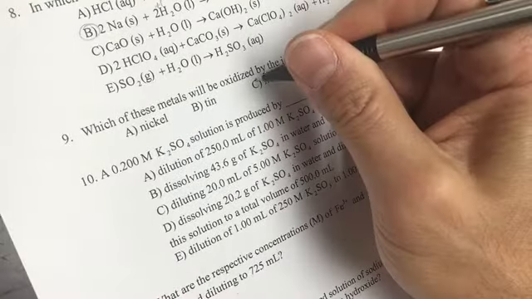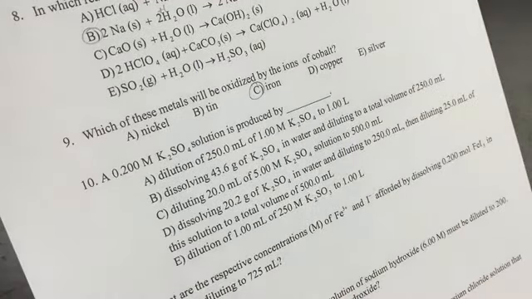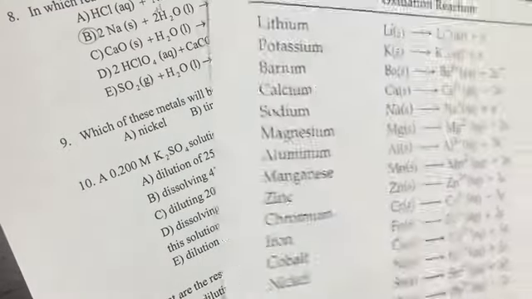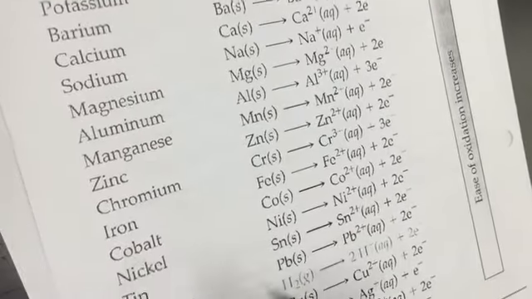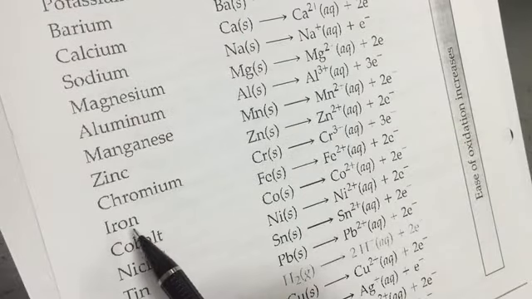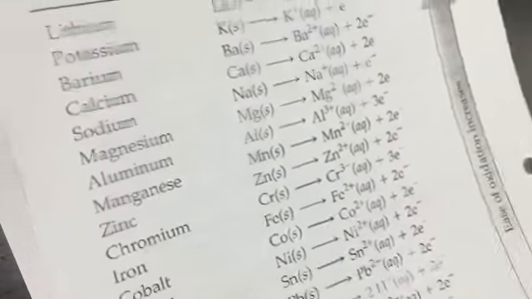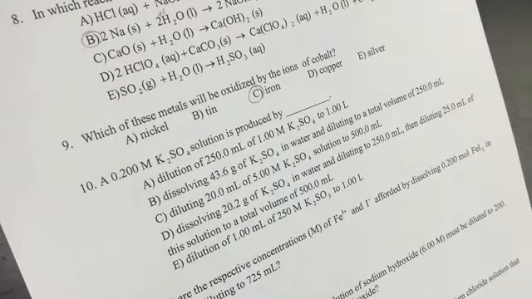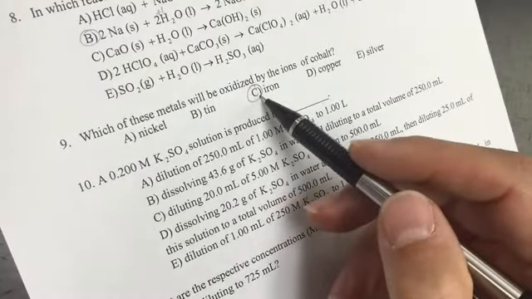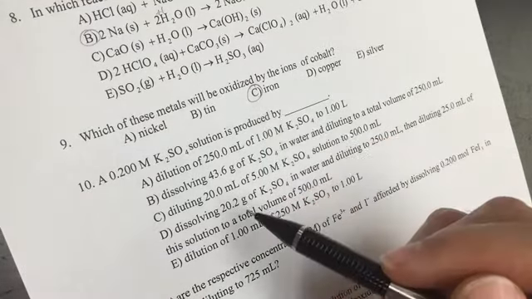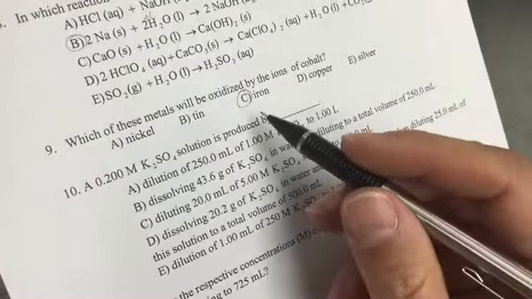9 is C. Which of these metals will be oxidized by ions of cobalt? Well, for that, you just look at your activity series here. Here's cobalt right here. Anything above it, iron is above it. Iron wants to be oxidized more than cobalt does. And so, which metal will be oxidized by cobalt? Iron will. Iron wants to be oxidized.